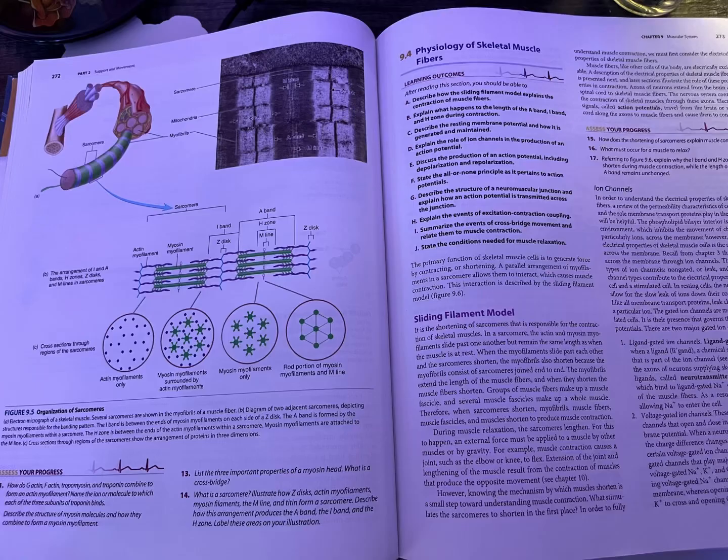The myofibrils extend the length of the muscle fibers, and when they shorten, the muscle fibers shorten. Groups of muscle fibers make up a muscle fascicle, and several muscle fascicles make up a whole muscle. Therefore, when sarcomeres shorten, myofibrils, muscle fibers, muscle fascicles, and muscles shorten to produce muscle contraction. During muscle relaxation, the sarcomeres lengthen. For this to happen, an external force must be applied to a muscle by other muscles or by gravity.